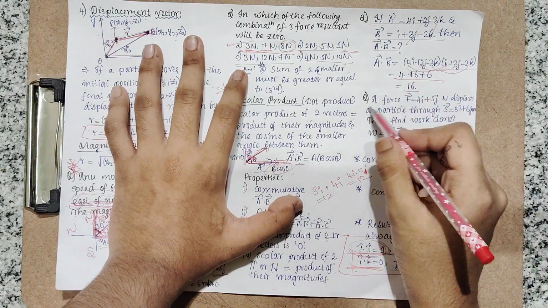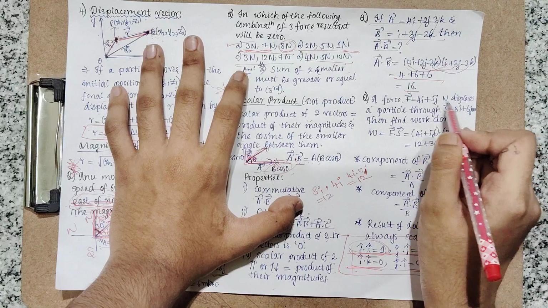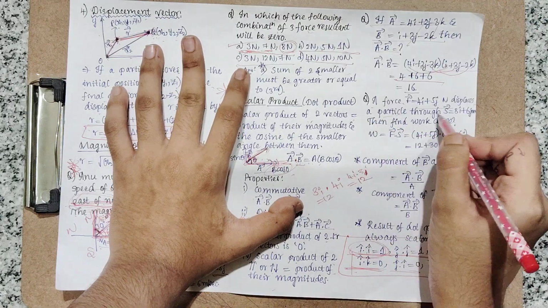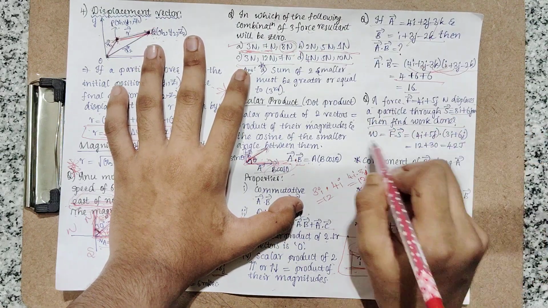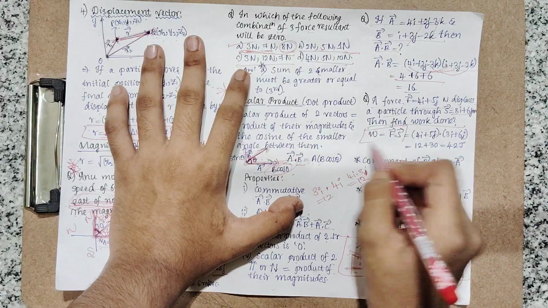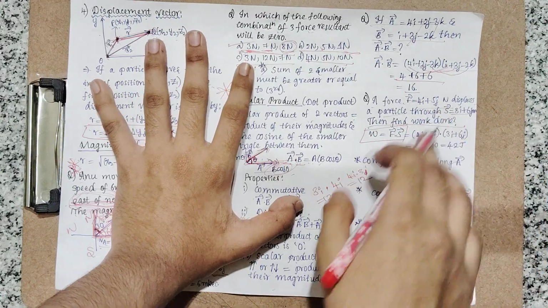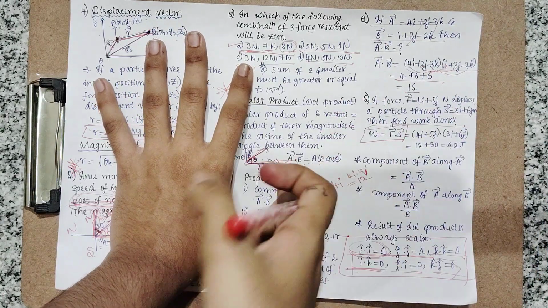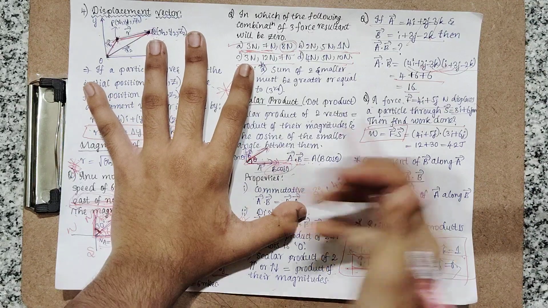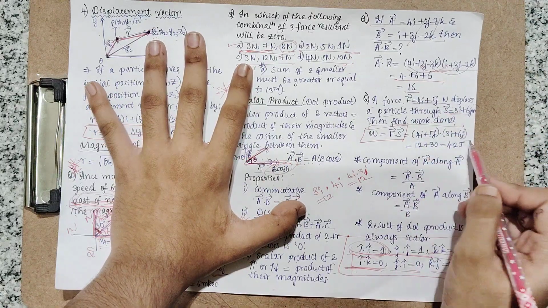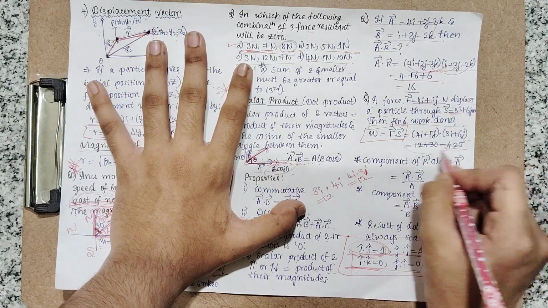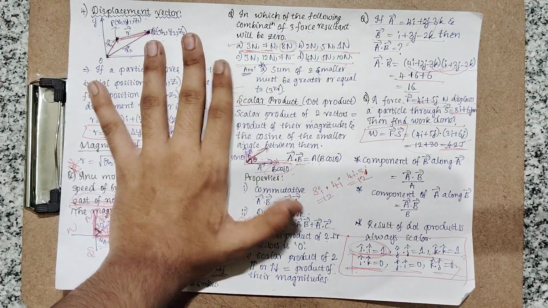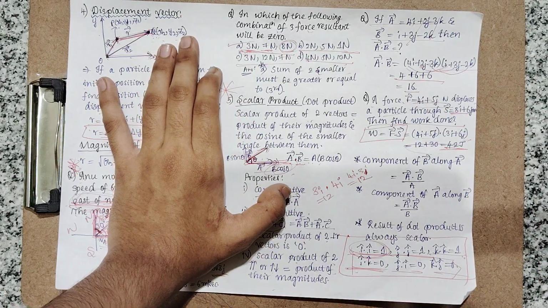Now, let us go through another question. A force F bar is equal to this much, displaces a particle through this displacement, then find the work done. We know that work done W is equal to F bar dot S bar. You will go through this formula in work, power and energy. So the product of this force and displacement, in the same way, you will get the answer as 42 joule. Hope you are clear with this scalar product.